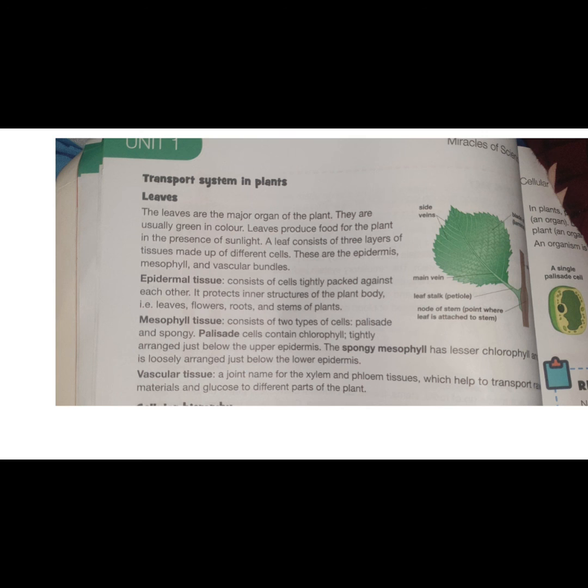Epidermal tissue consists of cells tightly packed against each other. It protects inner structures of the plant body like leaves, flowers, roots and stems of plants. Mesophyll tissue consists of two types of cells, palisade and spongy. Palisade cells contain chlorophyll tightly arranged just below the upper epidermis. The spongy mesophyll has lesser chlorophyll and is loosely arranged just below the lower epidermis. Vascular tissue, a joint name for the xylem and phloem tissues, helps to transport raw materials and glucose to different parts of the plant.